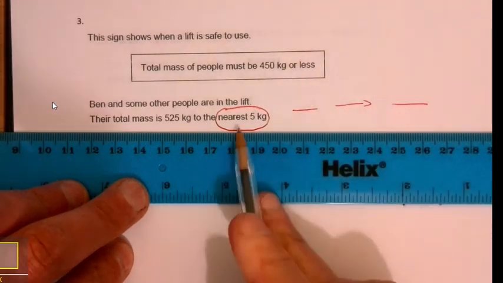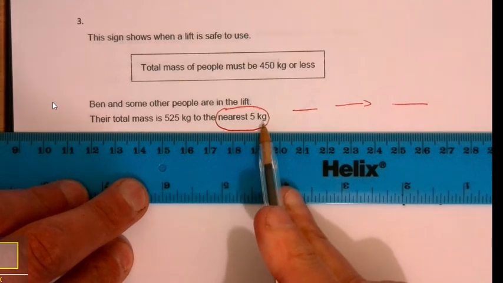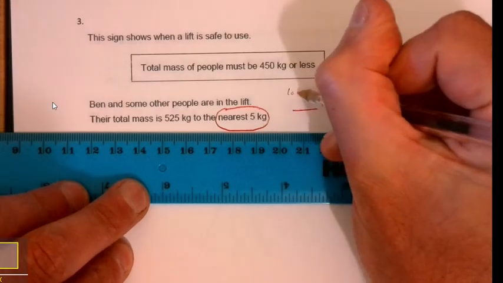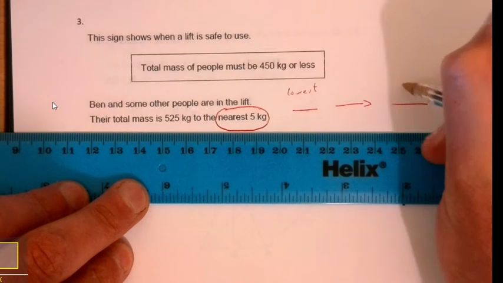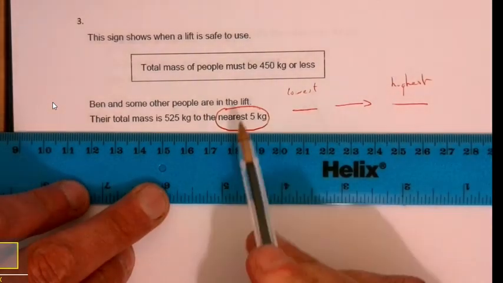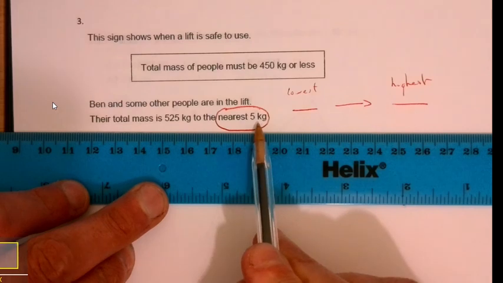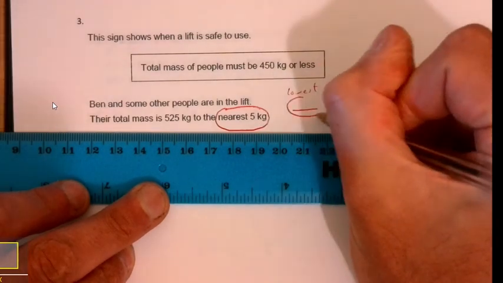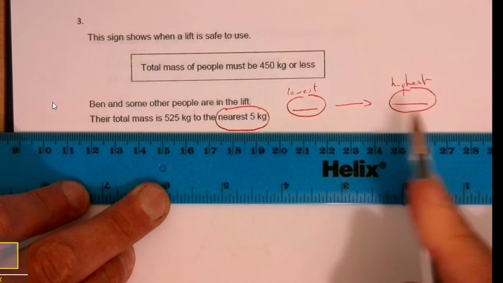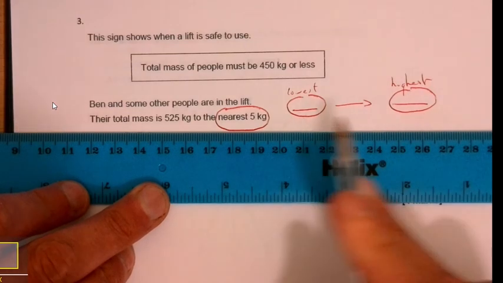It says it's been measured to the nearest 5 kilograms. So what's the lowest it could be? Now be careful. What's the highest? Be careful with this, because it's the nearest 5. You need to think really carefully about what those two numbers are. It's like the lower bound and the upper bound.